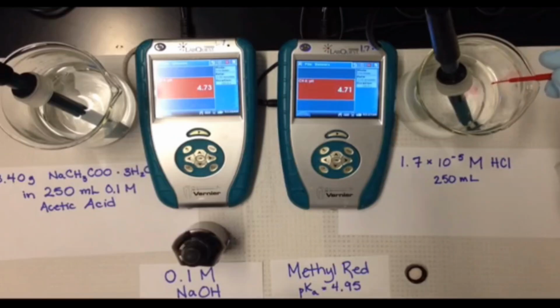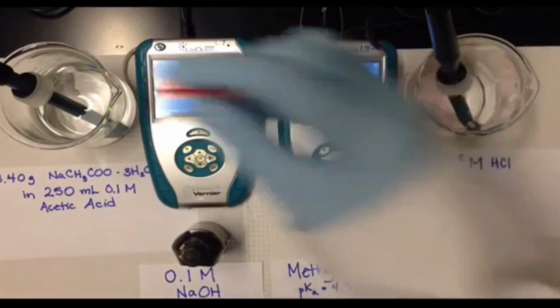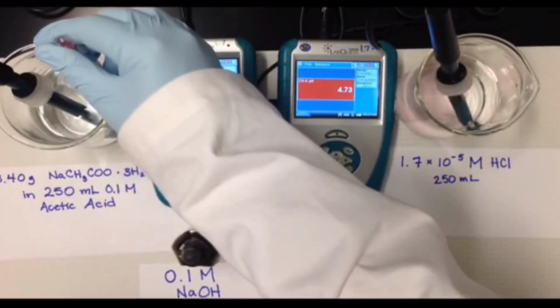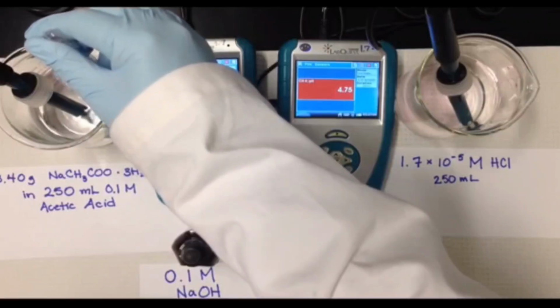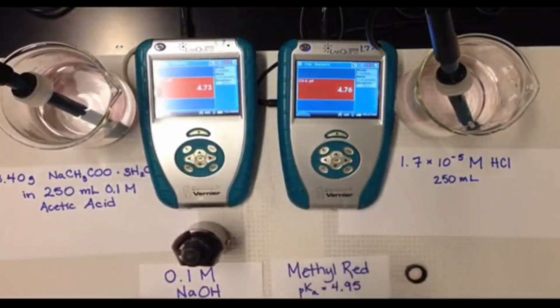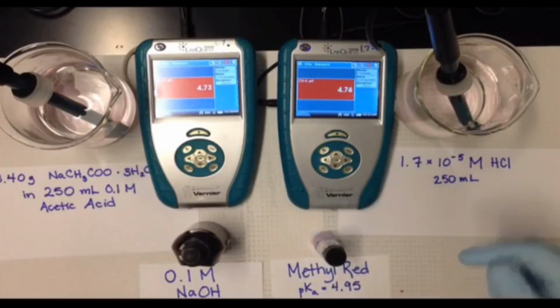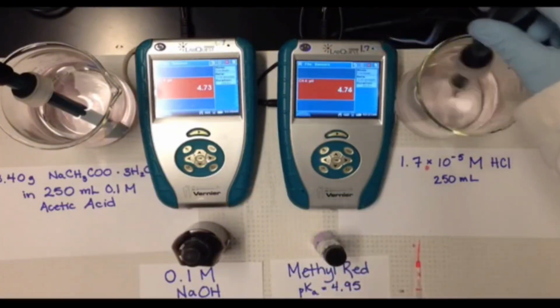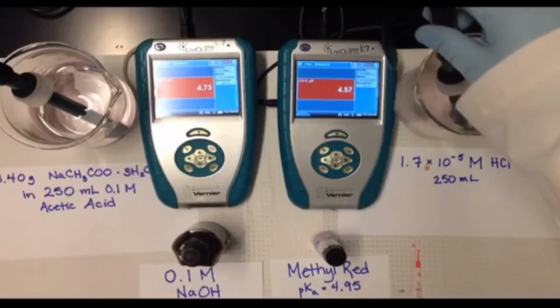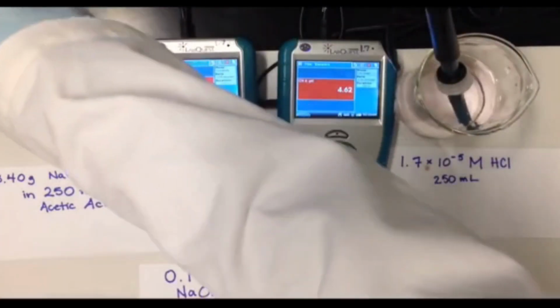On the right, we have a simple strong acid solution of HCl at a concentration of 1.7 times 10 to the negative 5 molar, which, if you take the negative base 10 logarithm of that, comes out to a pH of 4.7. We have 250 milliliters of that, and we also have 250 milliliters of a buffer solution on the left-hand side that contains acetic acid as well as sodium acetate. And we've adjusted the amounts of the acid and its conjugate base such that the pH is again 4.7.